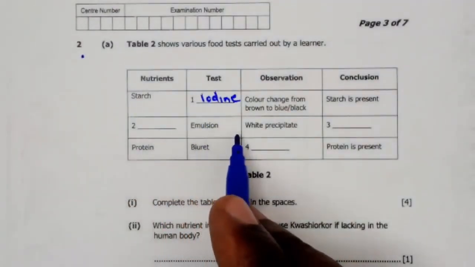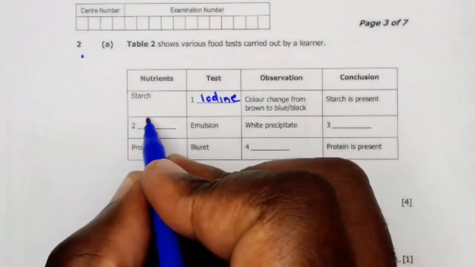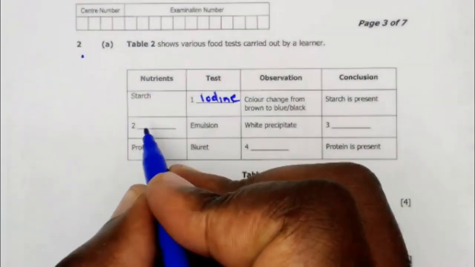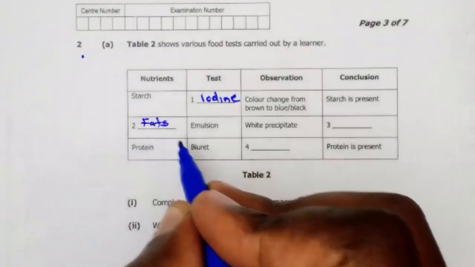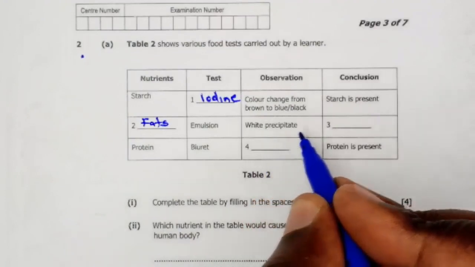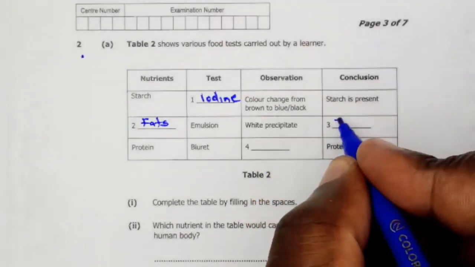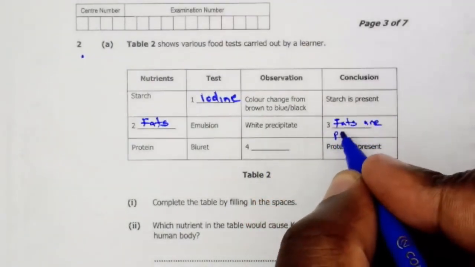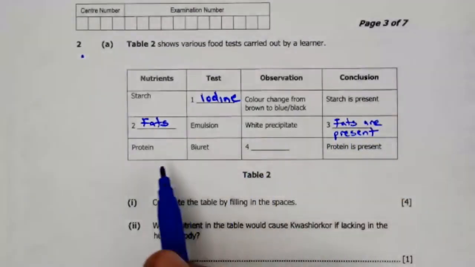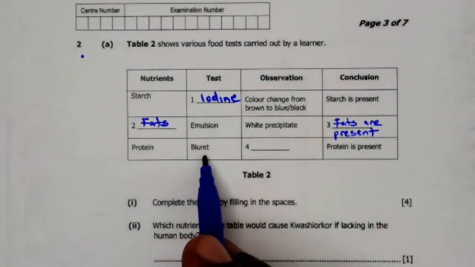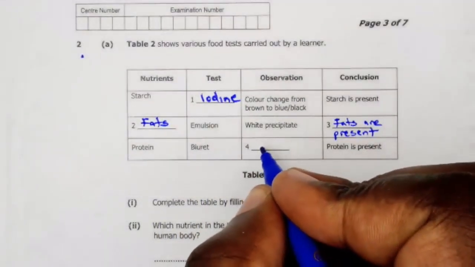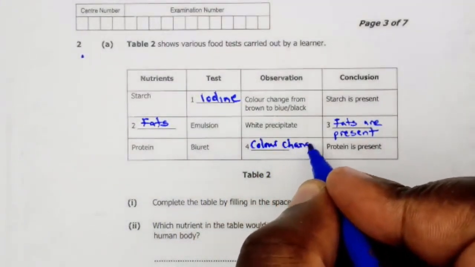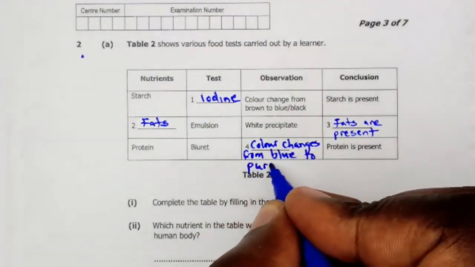Then for 2, we have emulsion and white precipitate, so the test here is the test for fats. Then for 3, since we have a white precipitate, it means that fats are present. Then the next line, we have protein and the biuret test, and the conclusion is saying protein is present, meaning that the color changes from blue to purple.